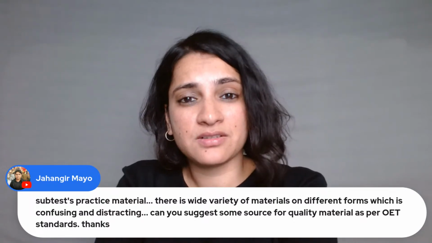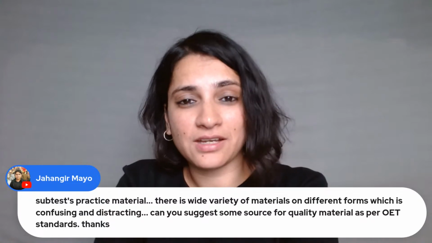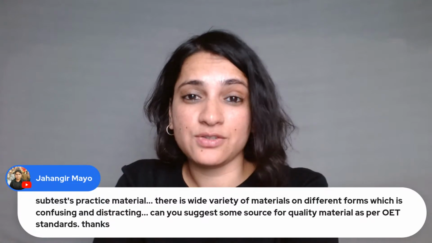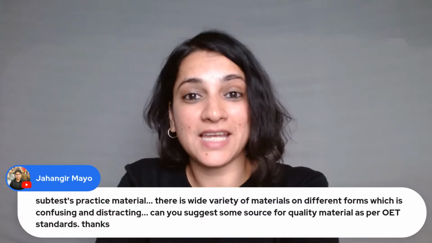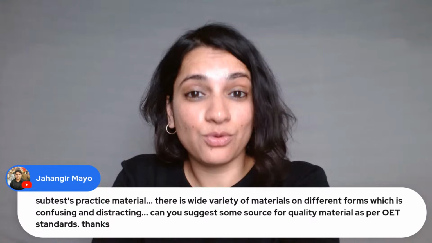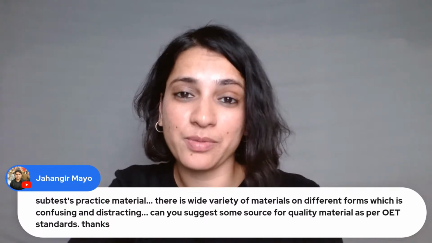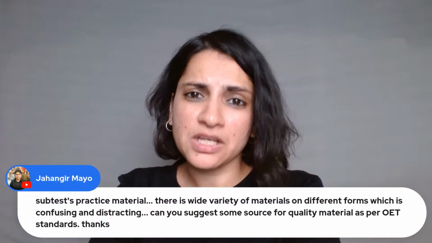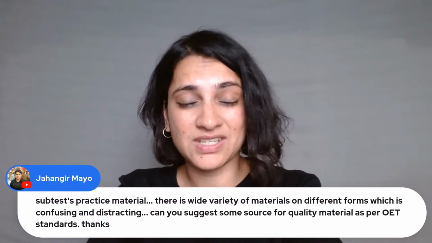These materials give you a very different or inaccurate view of the test. So when you come on test day, you can be completely thrown off because the materials that you've been practicing with have actually misled you about the test. So it's really important to use official OET material.